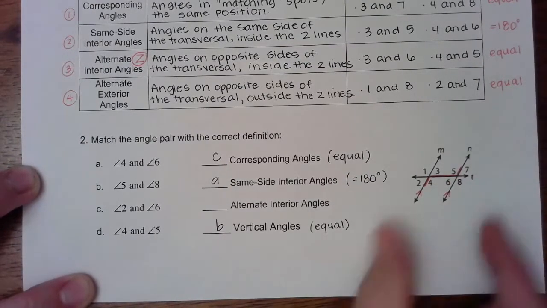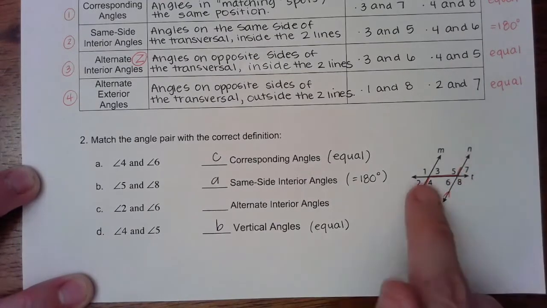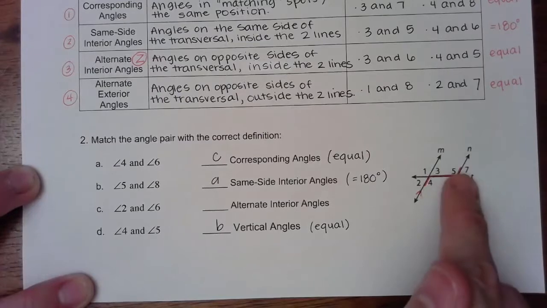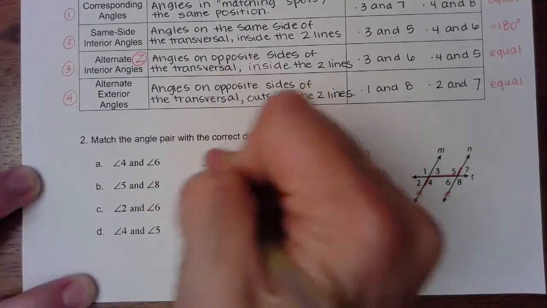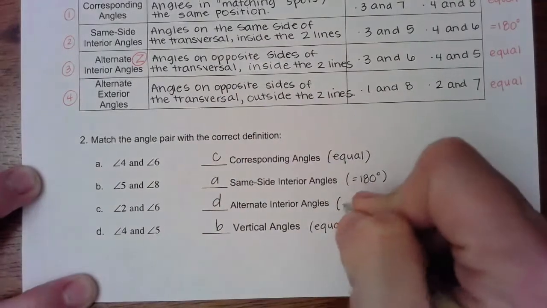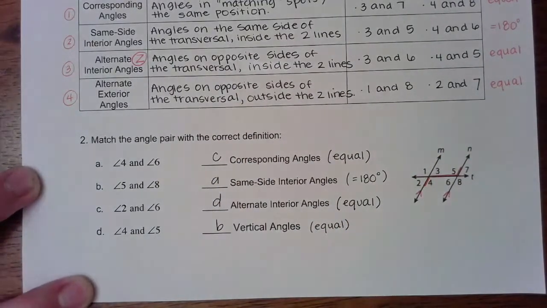They're both inside the parallel lines, but they're on opposite sides of the transversal. So it's not like 4 and 6 was or 3 and 5 was, it's 4 and 5. They're alternate interior angles. And alternate interior angles, when the lines are parallel, are also congruent or equal to one another.